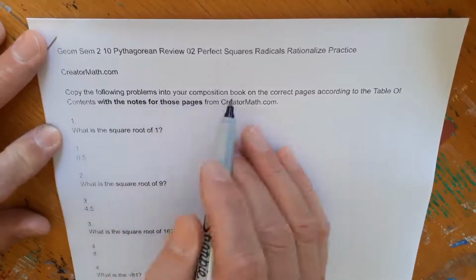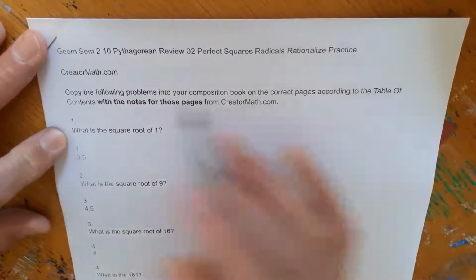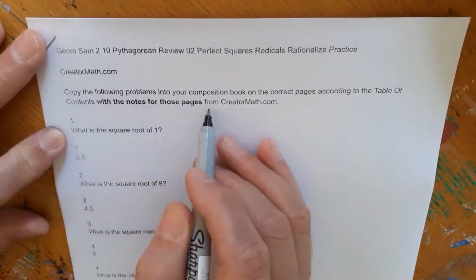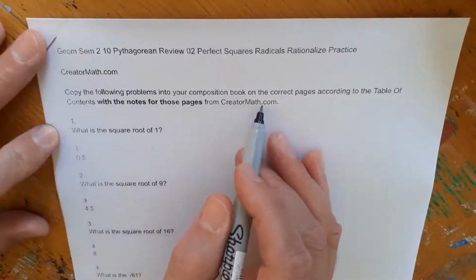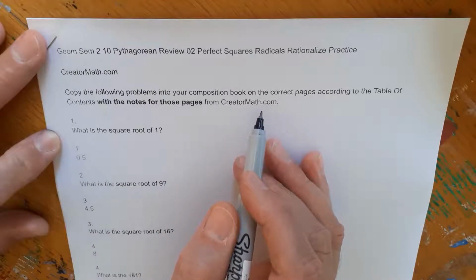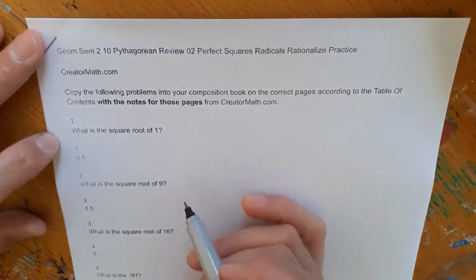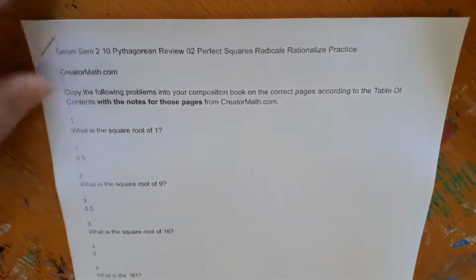Copy the following problems into your composition book on the correct pages according to the table of contents with the notes for those pages from creatormath.com. So go to that table of contents. I show it on other videos. I'm going to go straight to these problems on this one, right?